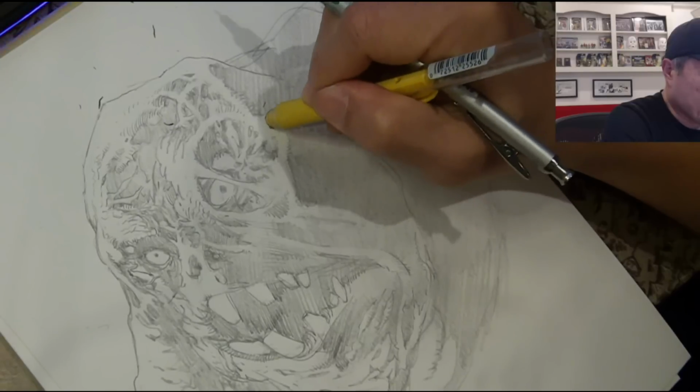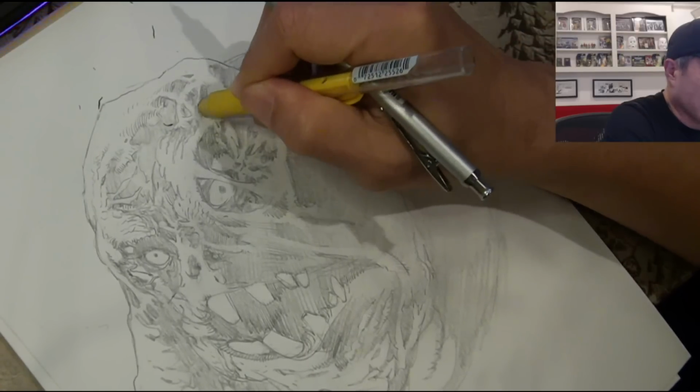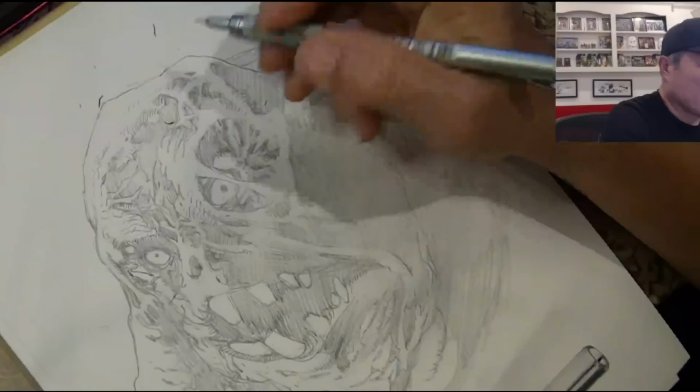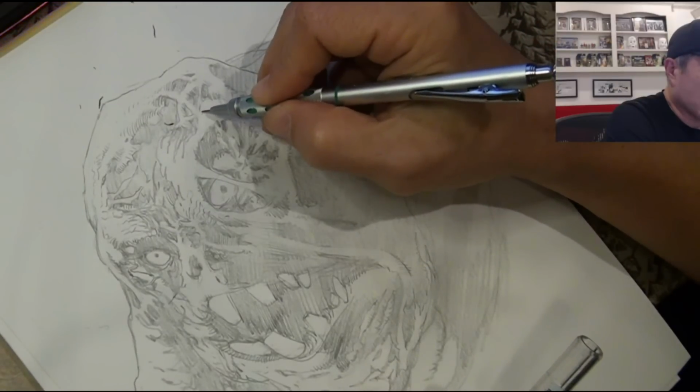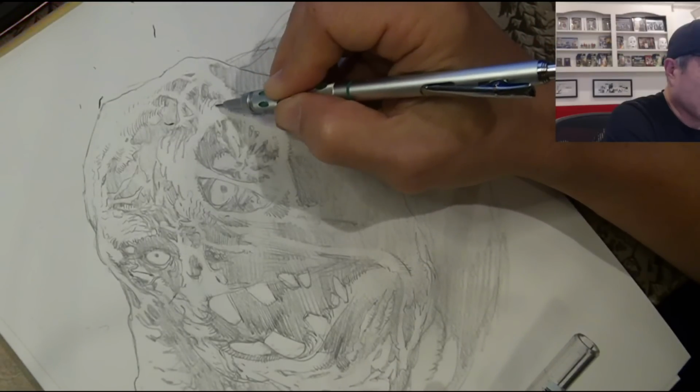Try to make this less of a circle and bring a little more anti-symmetry to it, as we like to say in the art world.